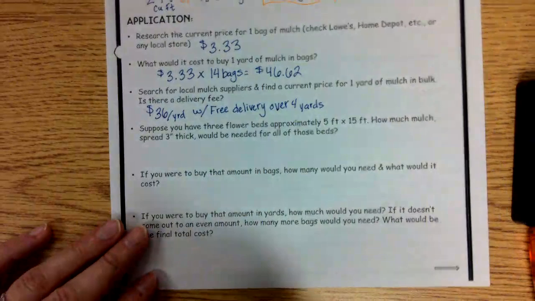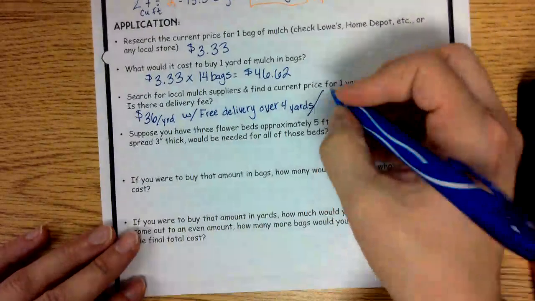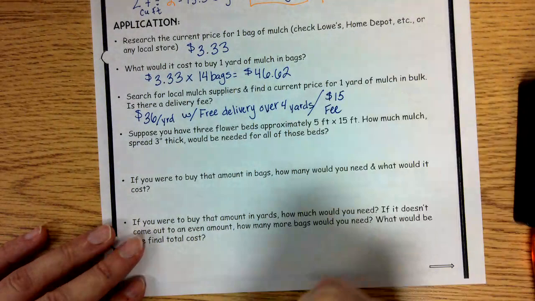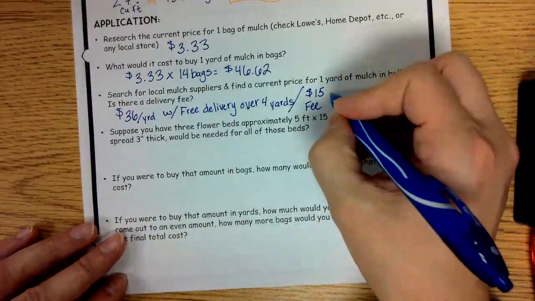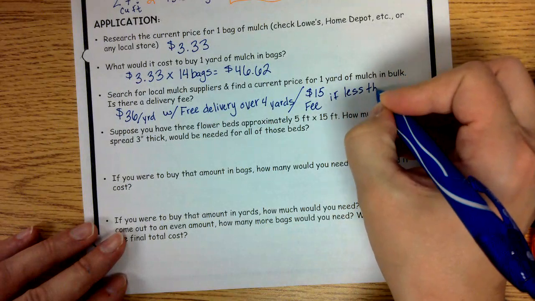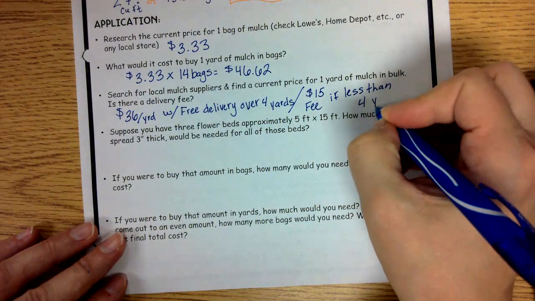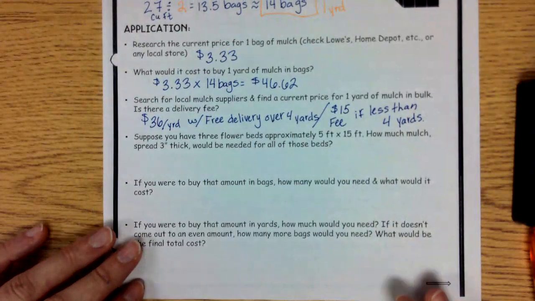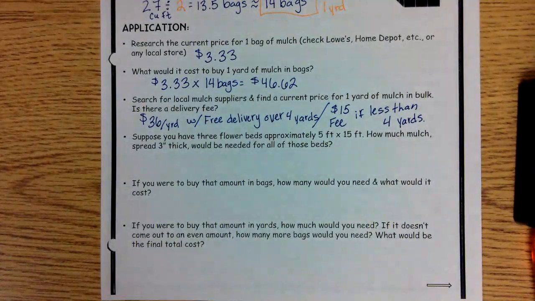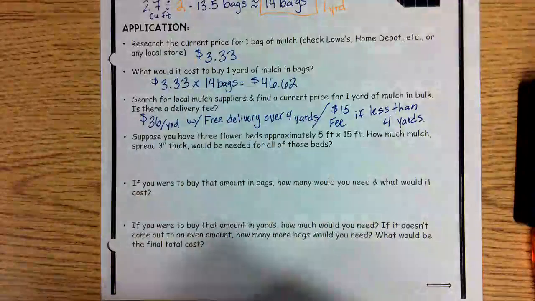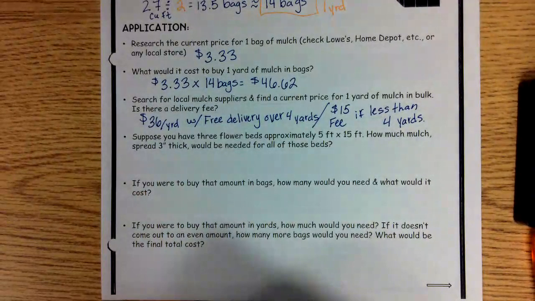If not, there's a $15 fee if they are delivering less than that. Because when they come and dump it, they use a big dump truck. They don't even use a normal truck bed. The dump opens up, it tilts up, and all the mulch drops down into your driveway.